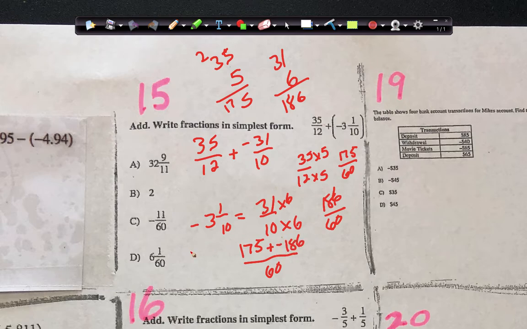So we find the difference. 186 minus 175 is 11/60. So there's more negatives, so it's negative 11/60.